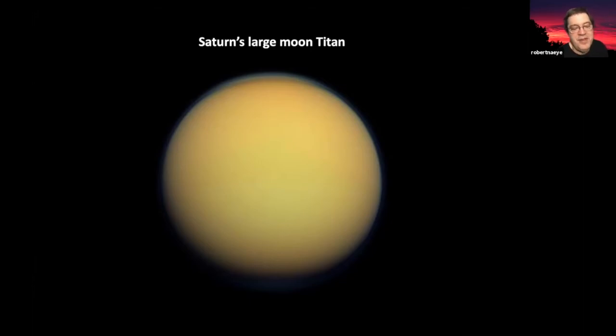The problem is that the surface temperature is minus 290 degrees Fahrenheit, which is probably too cold for life as we know it. But there could be hydrothermal areas that are warmer where you could imagine life. There could also be a water-ammonia layer below the surface that could sustain life.